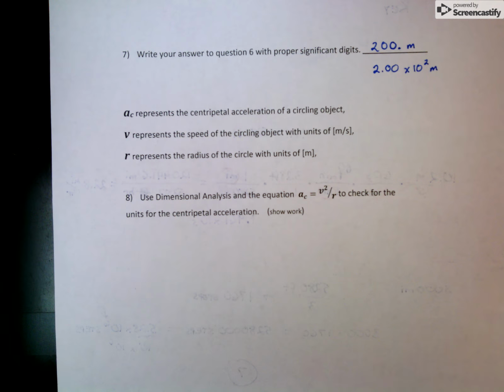All right, lastly, we're going to do some dimensional analysis here. Oh, look, it's bleeding through the paper, my ink.